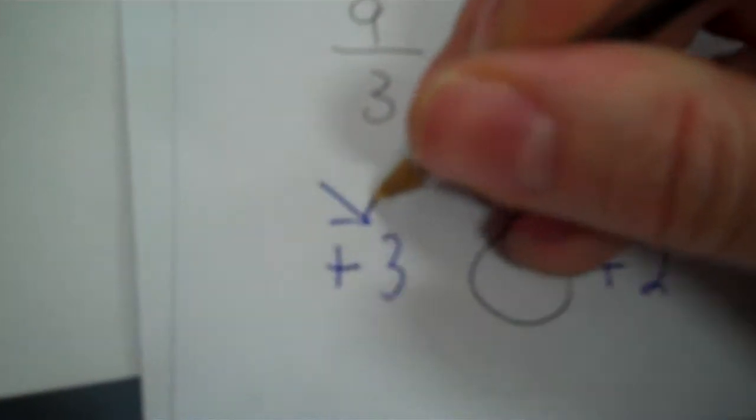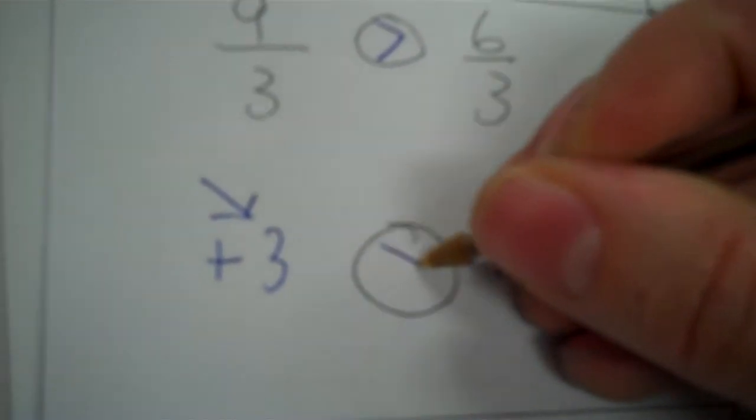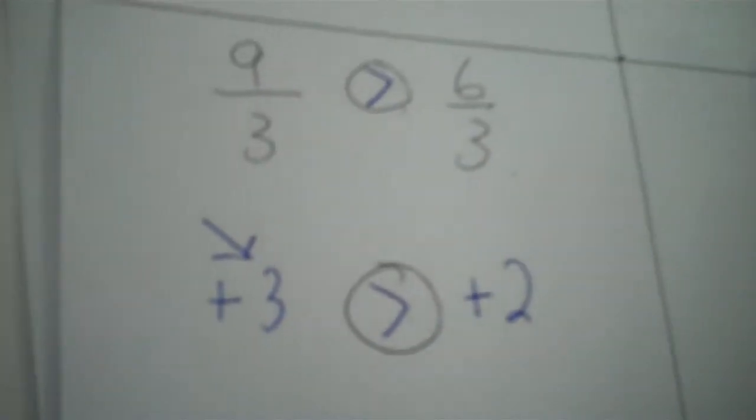So now what's closer to my calculator? Is it positive 3 or positive 2? It's positive 3, isn't it? So that's your larger number. The sign has to open towards that. So it's not changing because I'm dividing each, the 9 and 6, by a positive 3.